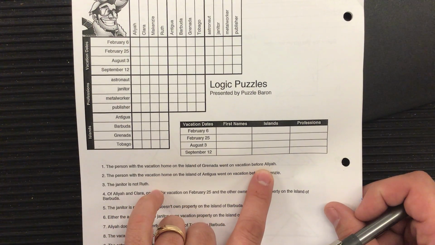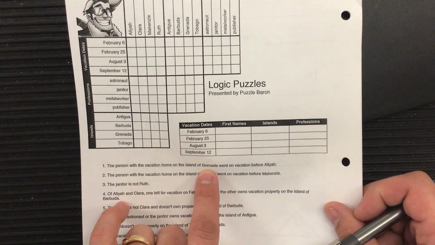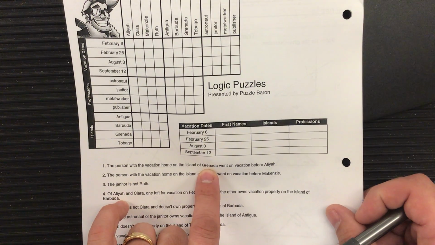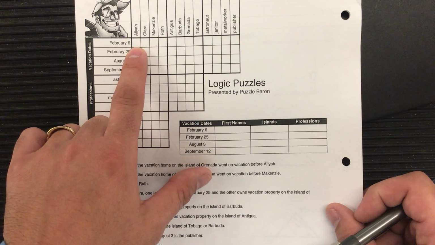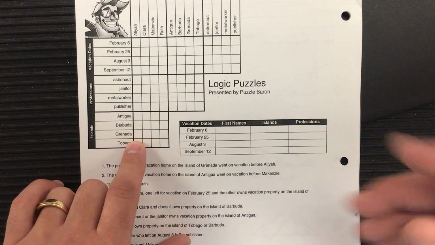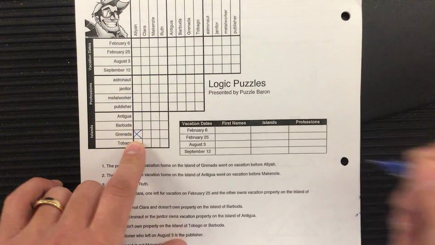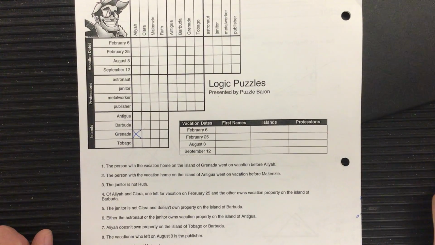So that means Aaliyah did not go to Grenada. That means somebody else did. So I would go to Aaliyah, go to Grenada, and put a little X there. That means that cannot be her.